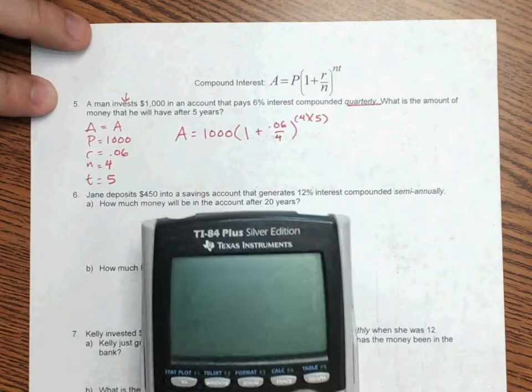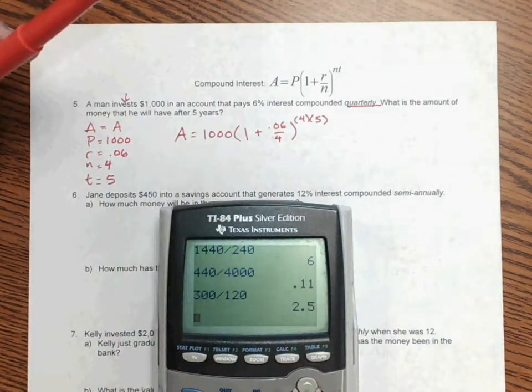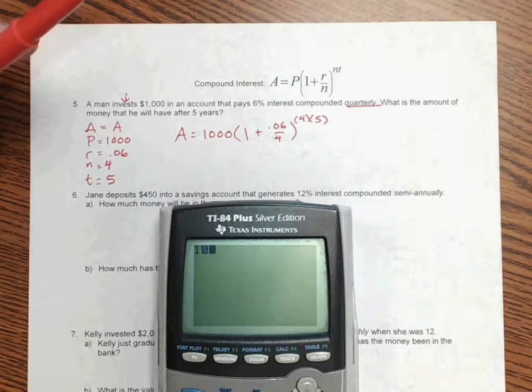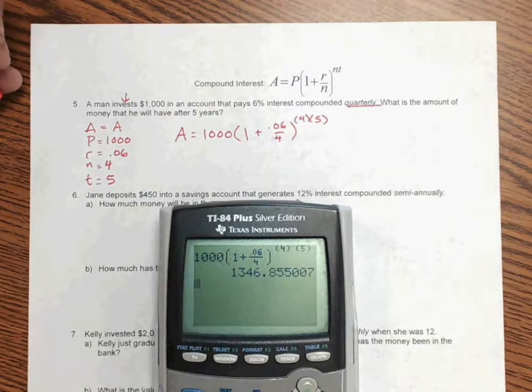Okay, and when we plug this into the calculator and it spits us out a number, that's going to be our answer. Lickety split. So 1,000 times 1 plus 0.06 over 4 to the power of 4 times 5. Okay, enter, and it tells me this.